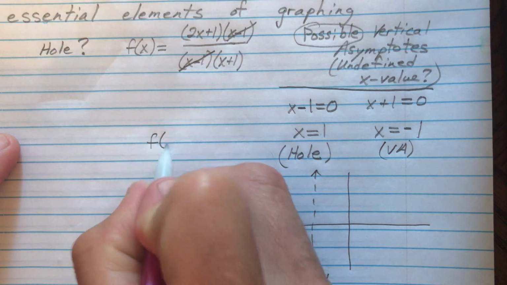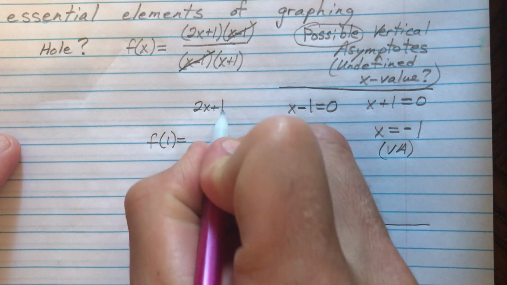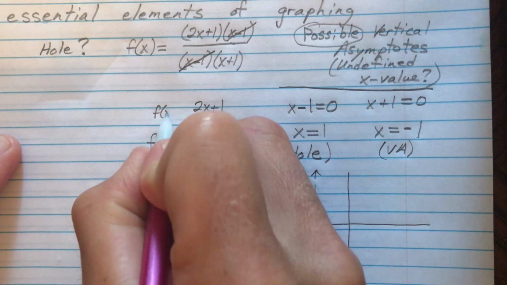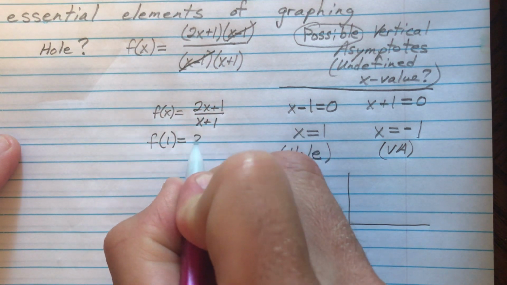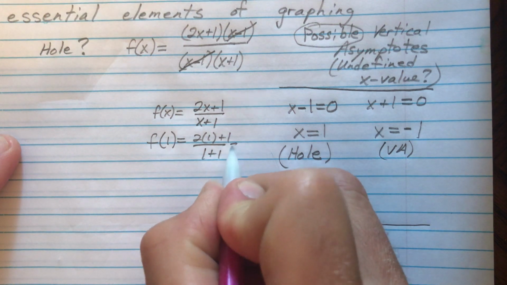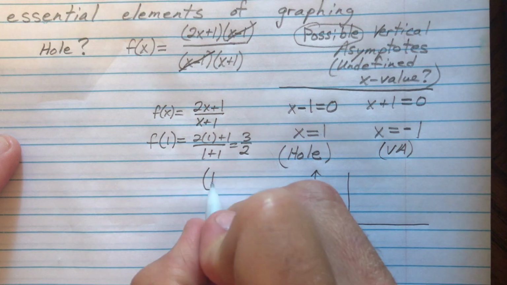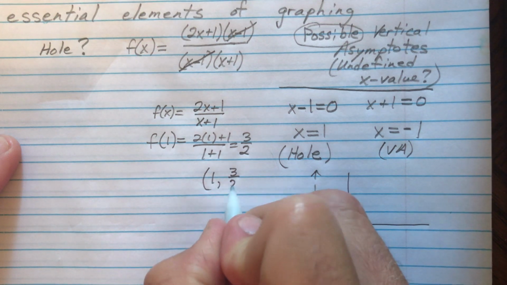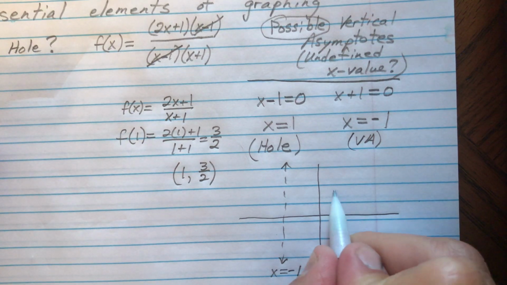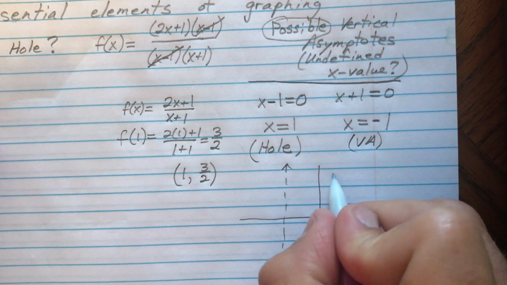So let's do f of 1. And again, the canceled fraction is 2x plus 1 over x plus 1. So if I plug 1 into this, it's 2 times 1 plus 1 over 1 plus 1, which is 3 halves. So 1 comma 3 halves is the hole in the graph. So that would be like 1, 3 halves, somewhere right there. So we should label that.